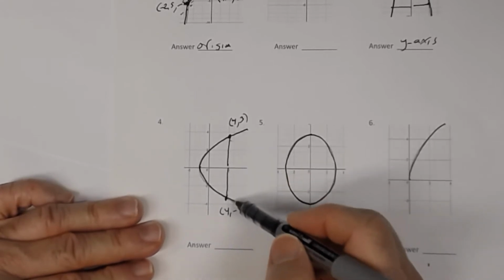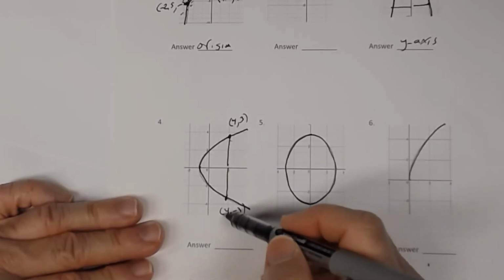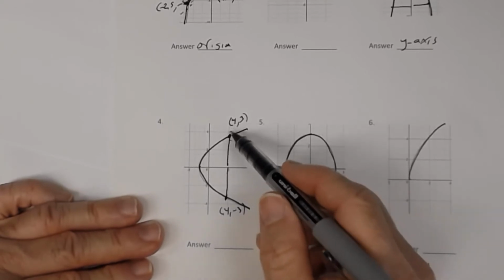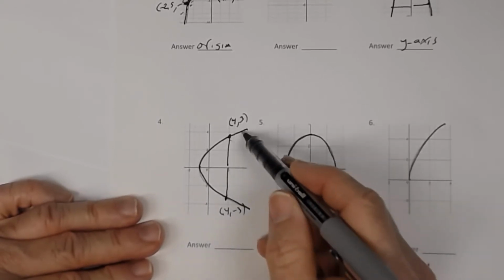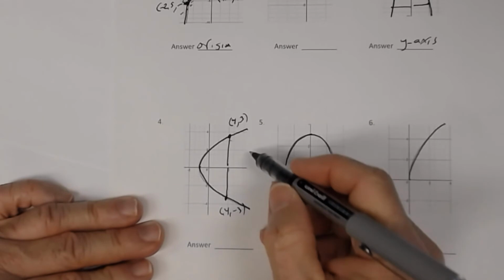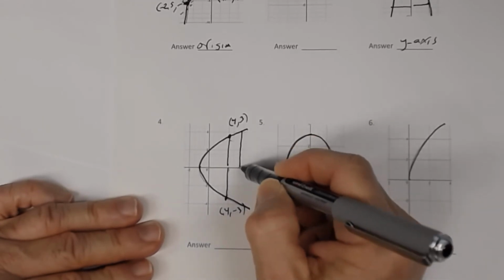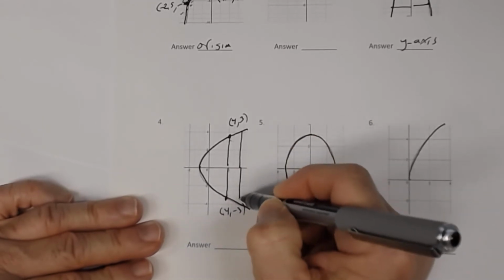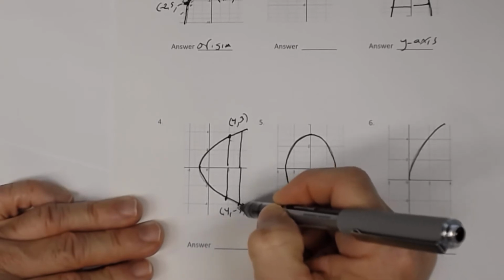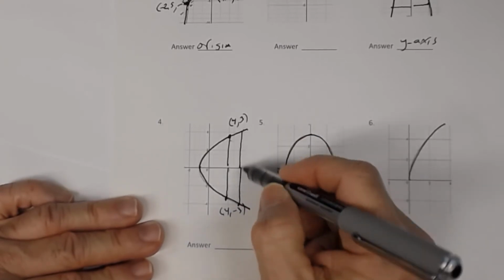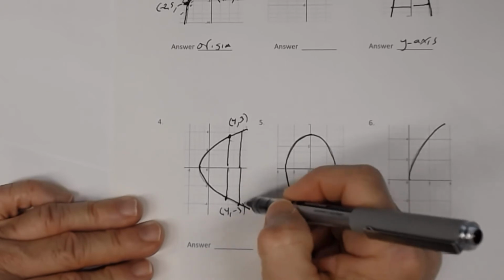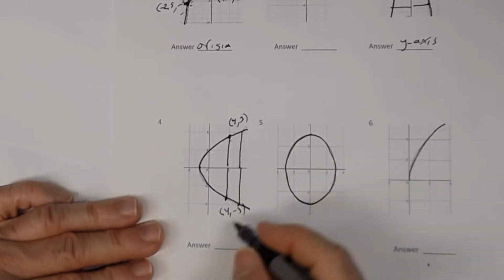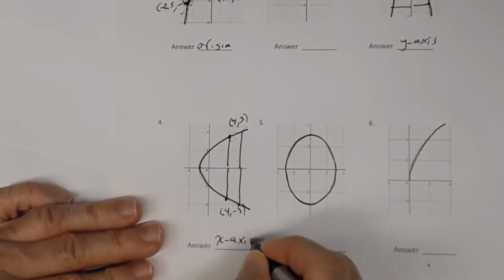So for x-axis symmetry, the x coordinates stay the same, but the y values are opposites. If I go this distance and then go the same distance more, I should get that point. So this would be x-axis symmetry.